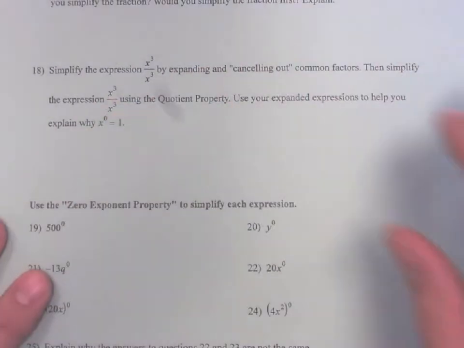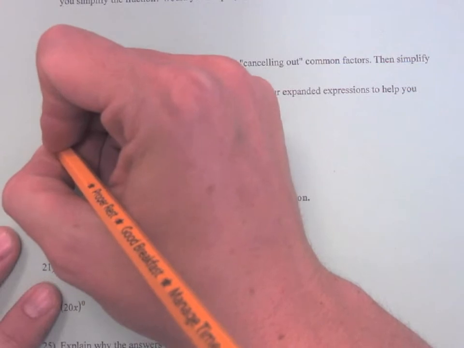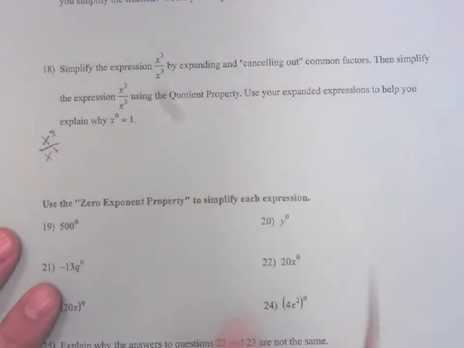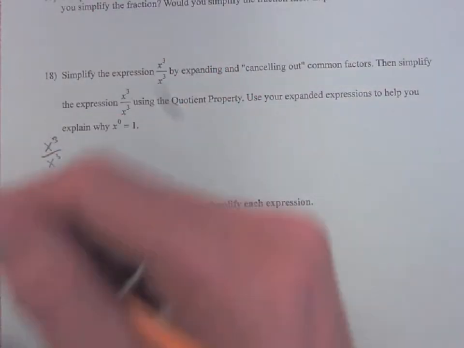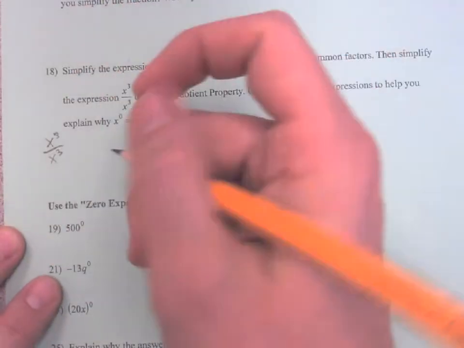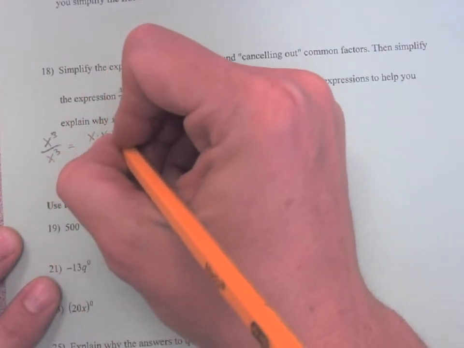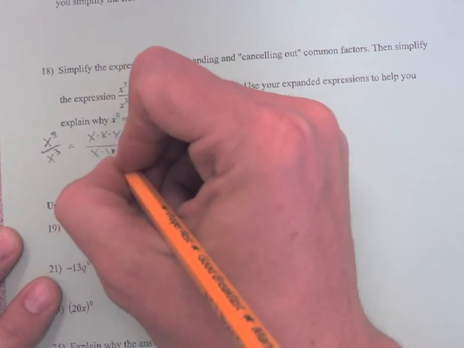We're going to write kind of small because we're going to need to write some stuff out here. So let's do x to the third over x to the third. And we're going to do the expanding and canceling out thing. Let me switch pencils here so this one's a little sharper. Expanding means writing it in long form. So x to the third is x times x times x over x times x times x.